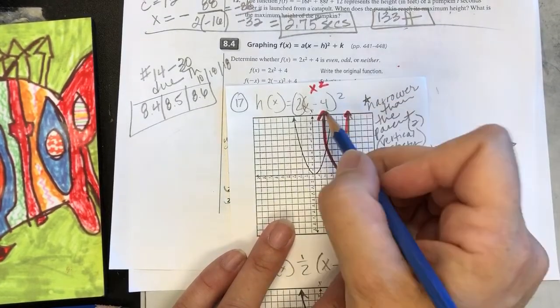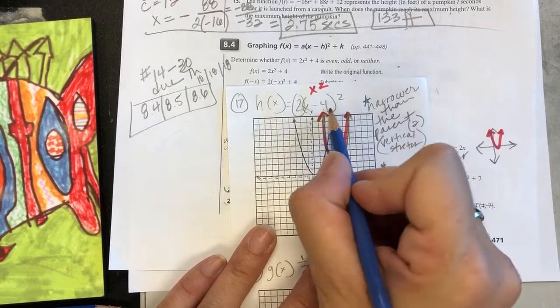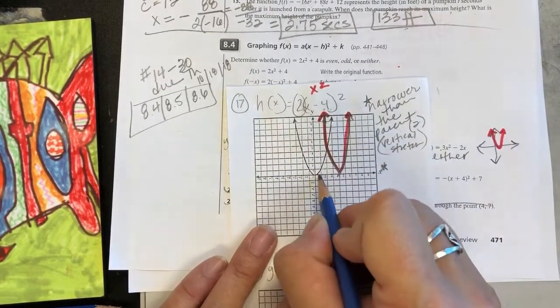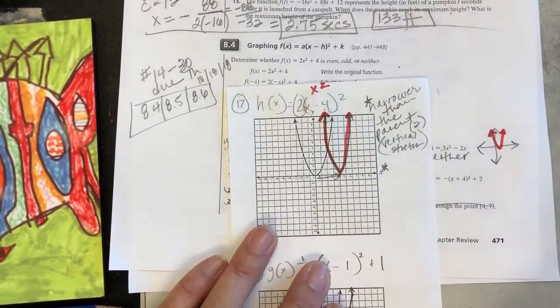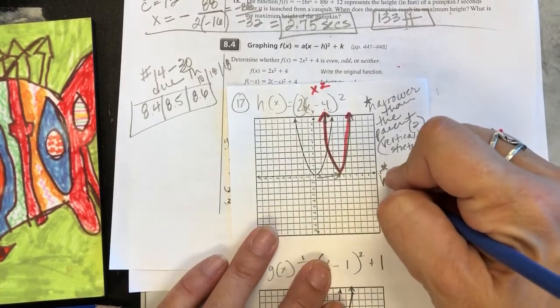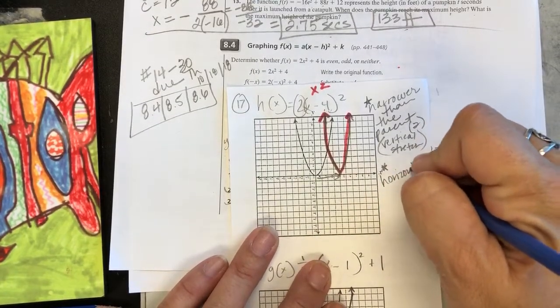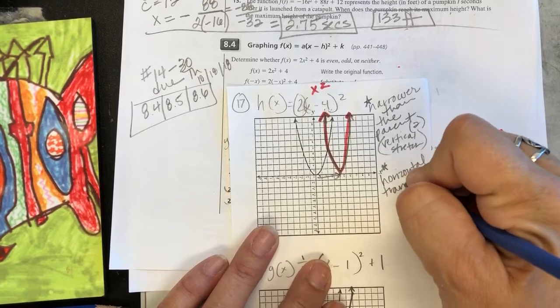And then inside the parentheses here, it had the x minus 4. And it was the x minus 4 that moved it right 4 units. And we talk about that as a horizontal translation, 4 units right.